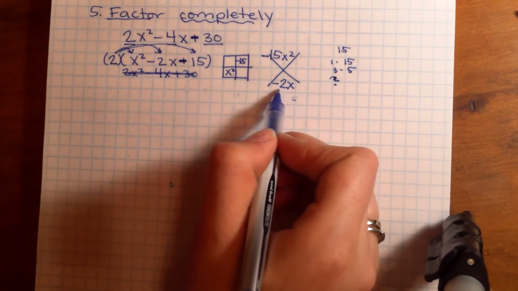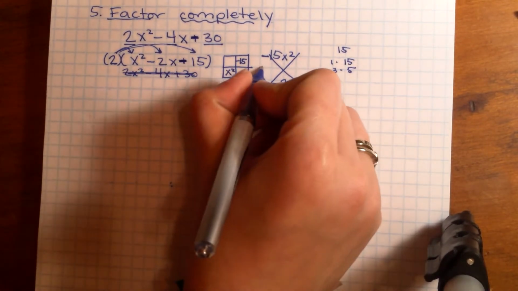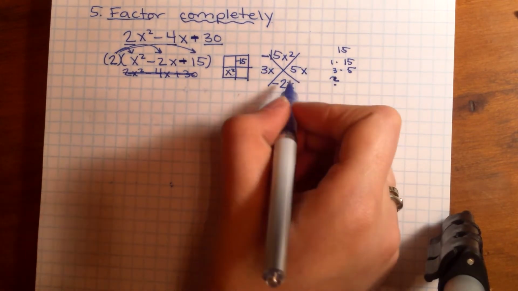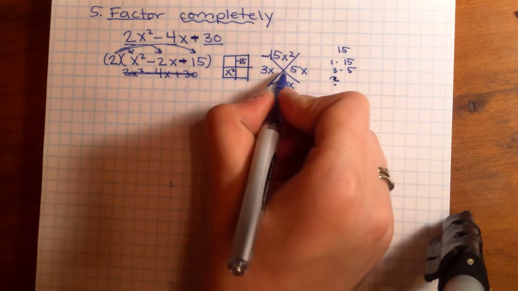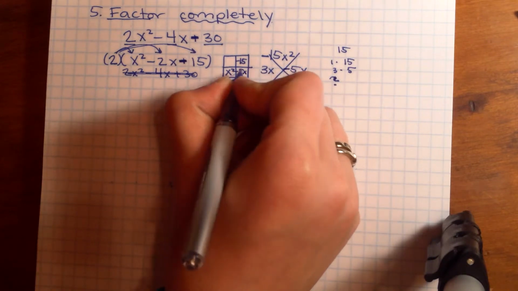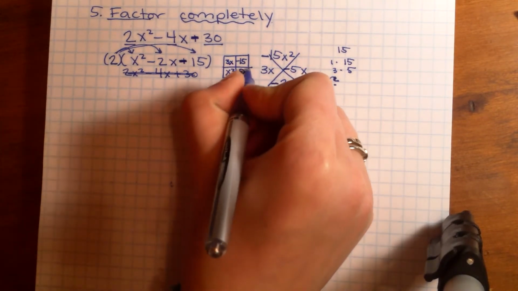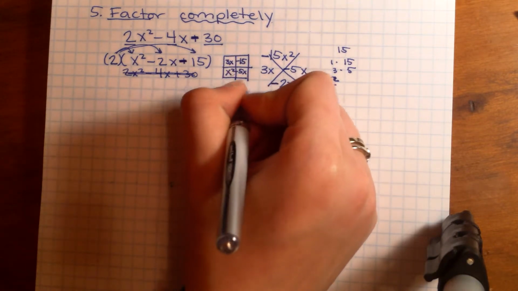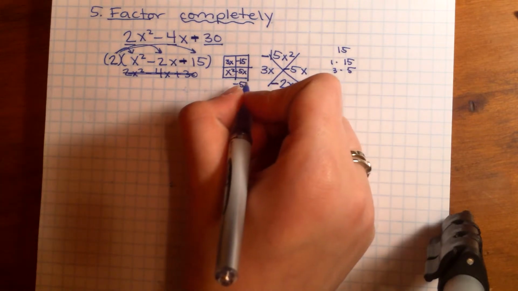So 1 and 15, is that ever somehow going to add to negative 2? Probably not, but you will have luck with 3x and 5x. You just have to pick which one's negative. Which one is going to give you more negatives so that you have a negative 2 down here? Negative 5x. So let's go negative 5x and 3x. Okay, negative 15 and negative 5, they have in common a negative 5.